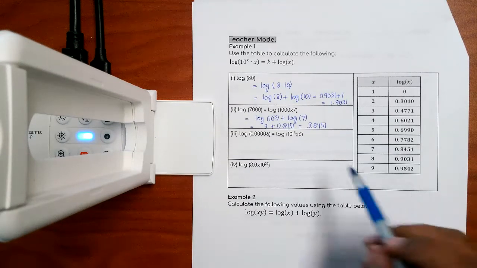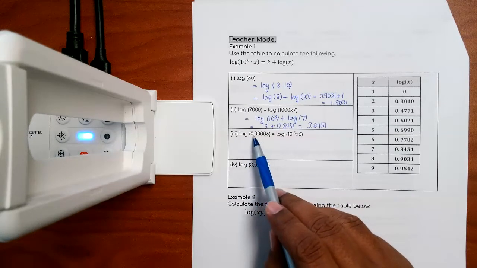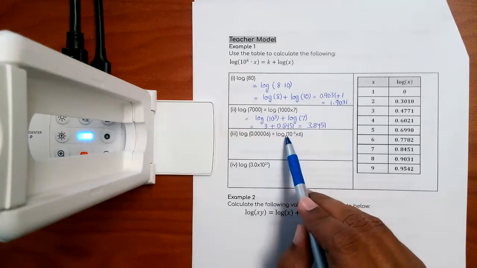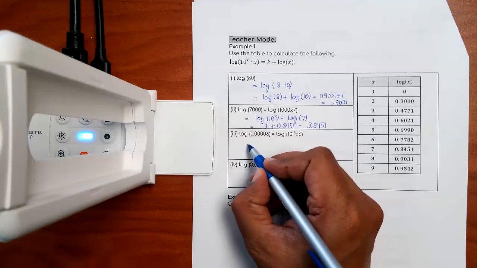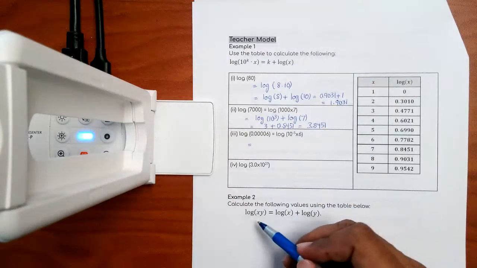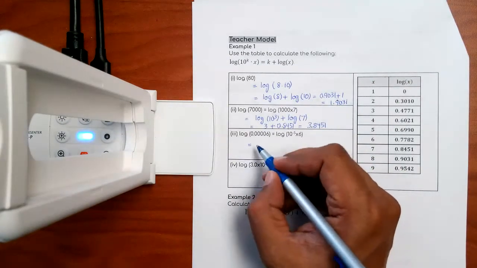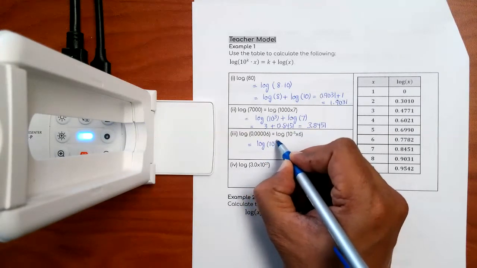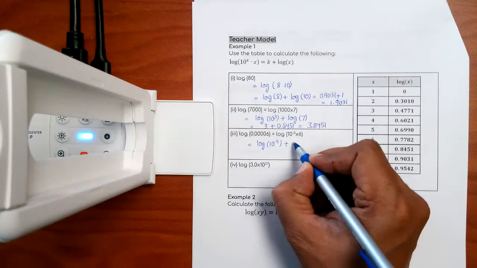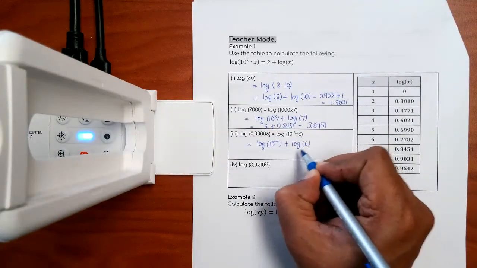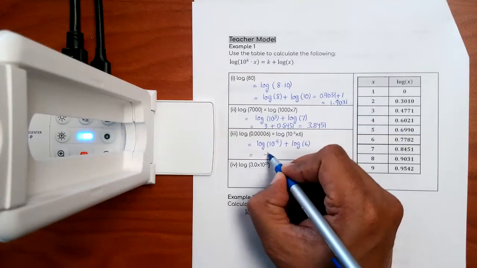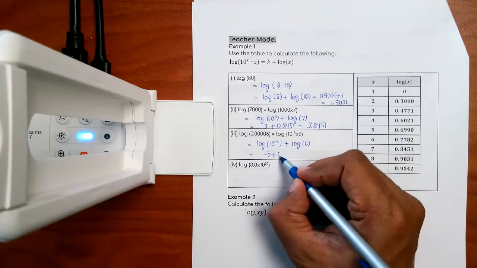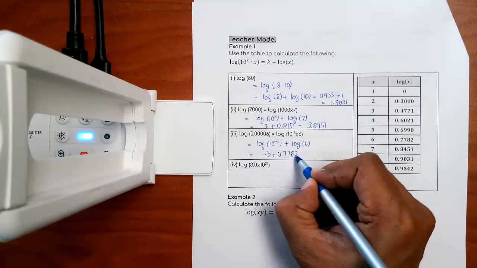The third part here, 0.00006, I changed that into 6 times 10 to the power -5, and then again using this property, I split them. So I will have log of 10 exponent -5 plus log of 6. So again I have -5 plus log of 6, which is 0.7782.